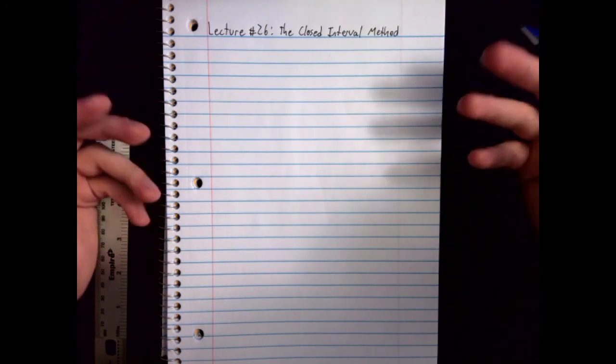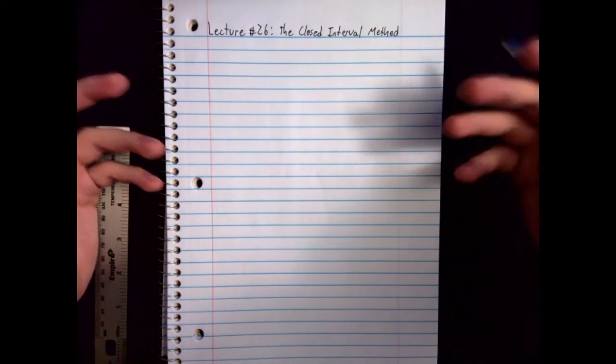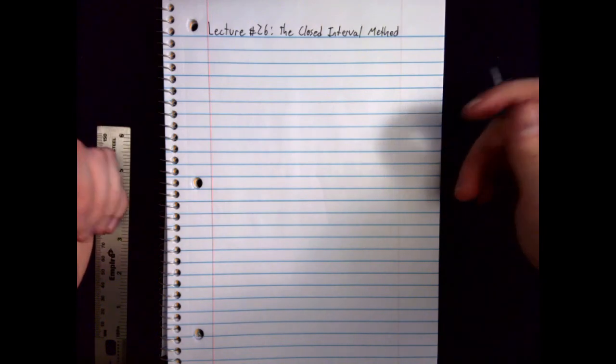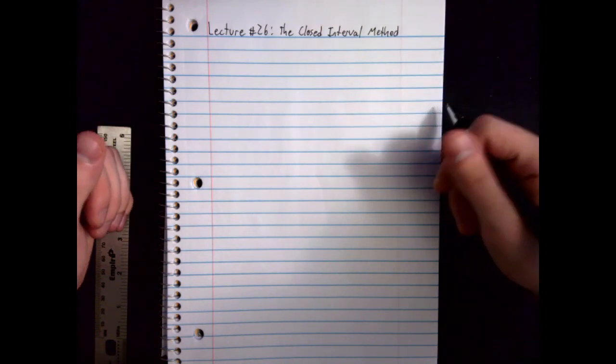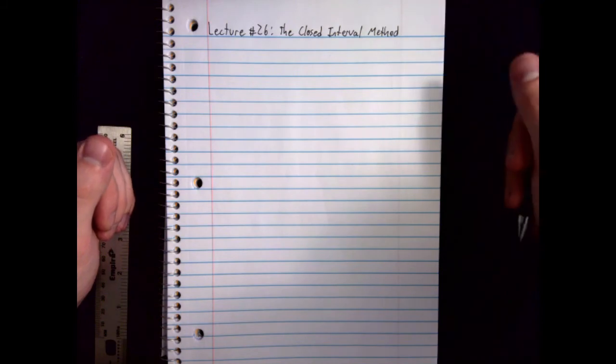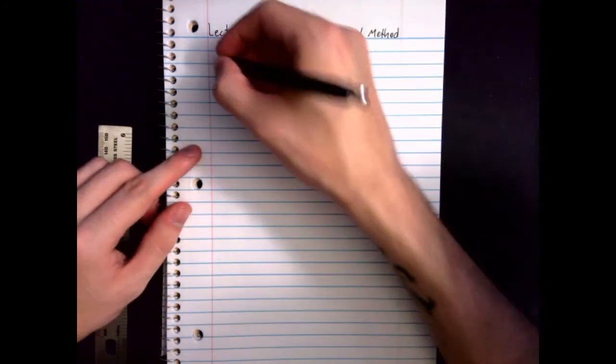And under very general assumptions, a function is guaranteed to have a maximum and minimum value. And in fact, that's going to be the first thing that we write down today. So theorem.